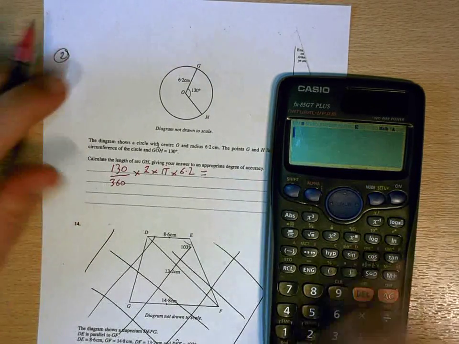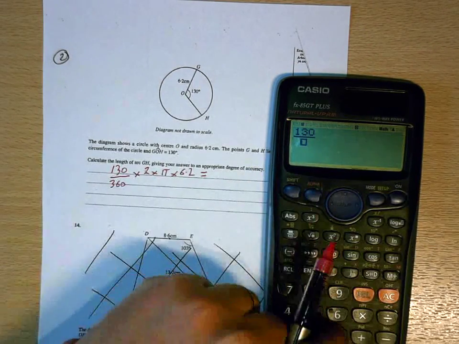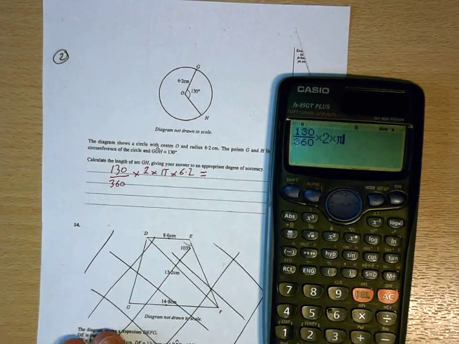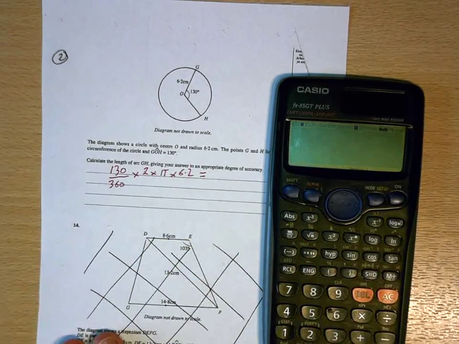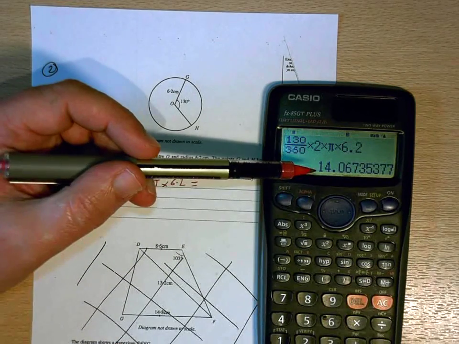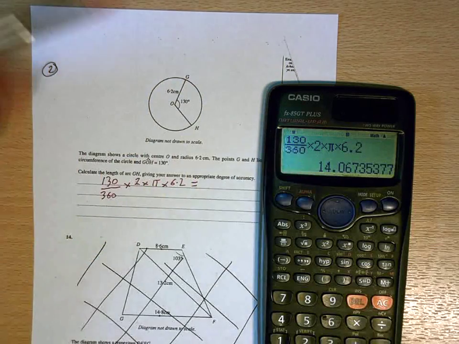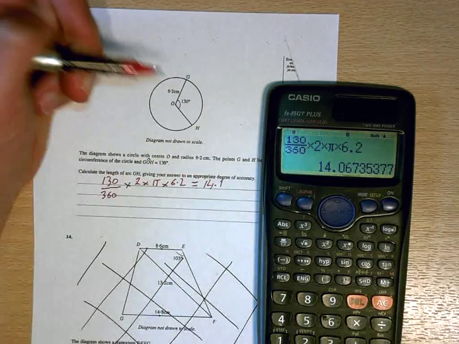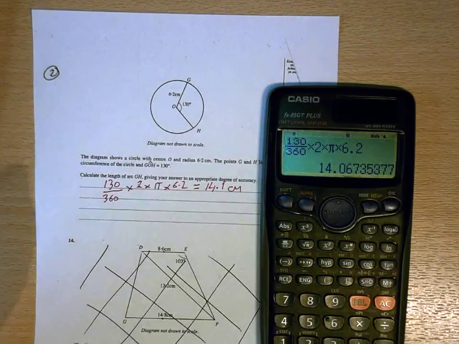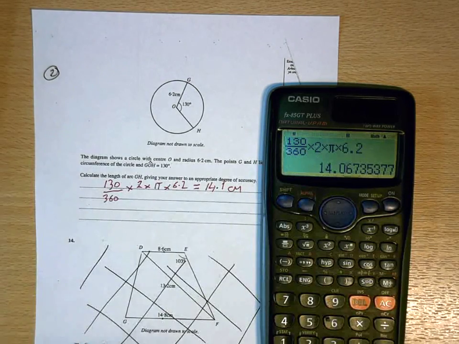So cancel the last one. 130 out of 360 times 2 times pi times 6.2 equals. Turn to decimal, and to one decimal place that would be 14.0. The next one's more than 5, so it rounds up to 14.1 centimeters. So the same again, what fraction of the circle are you working with, times either the formula for the area or the formula for the circumference.